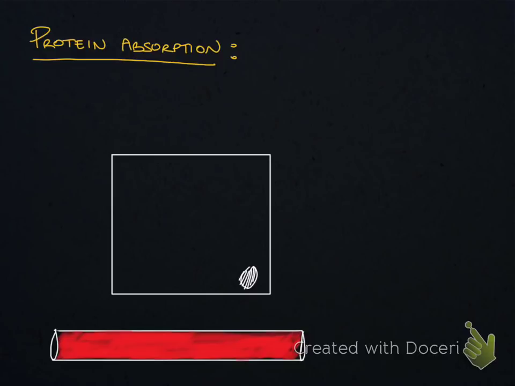Okay, so what happens with protein absorption? Well, we know that proteins are polymers of amino acids held together by bonds called peptide bonds. Since our body uses 20 different amino acids to form all these proteins, we're going to have many different transporters that we use to absorb these proteins. So I'm just going to use a general one here. So this is just a general amino acid transporter.